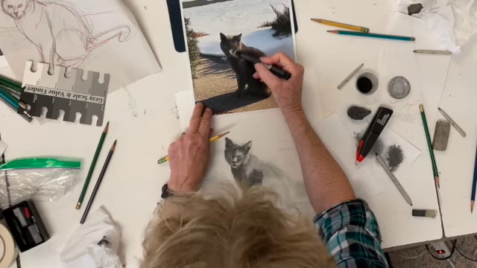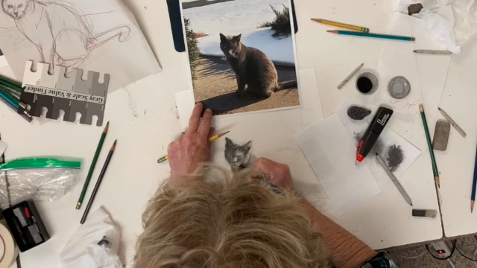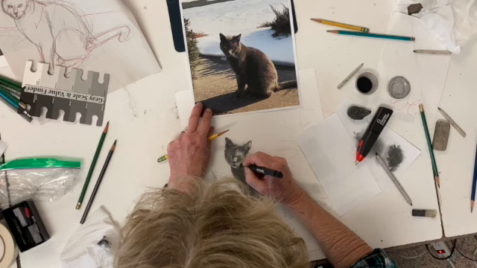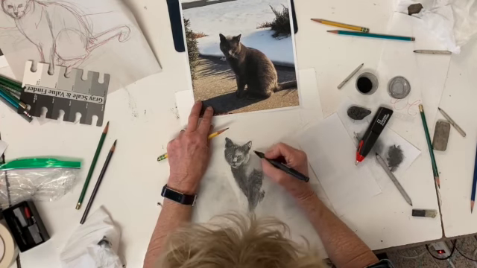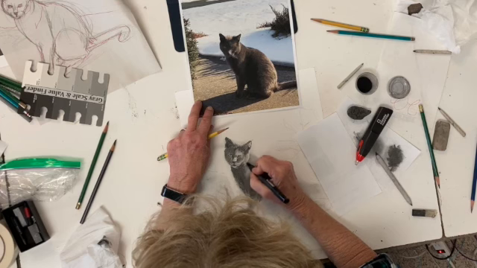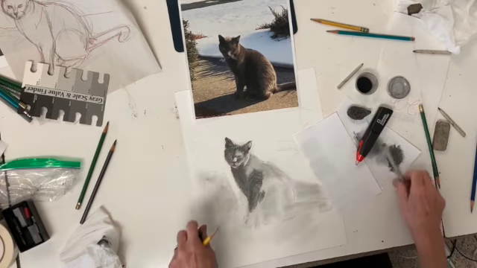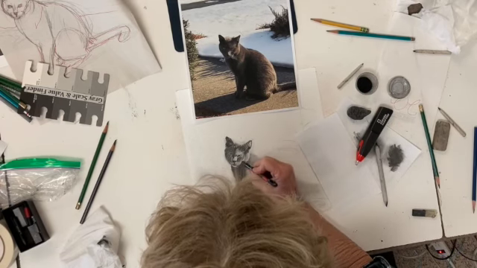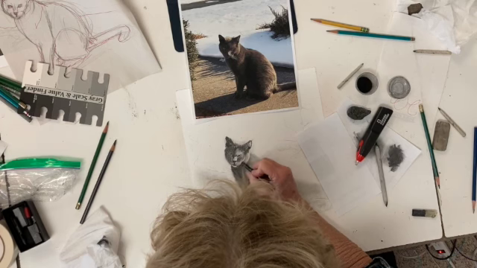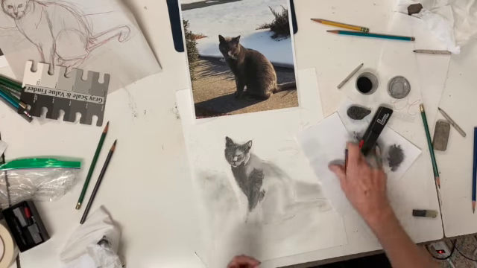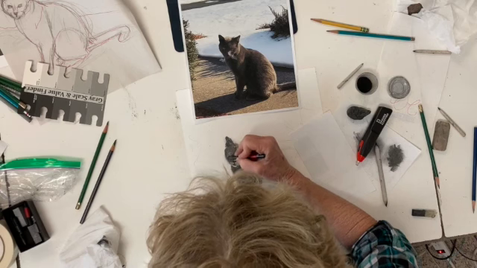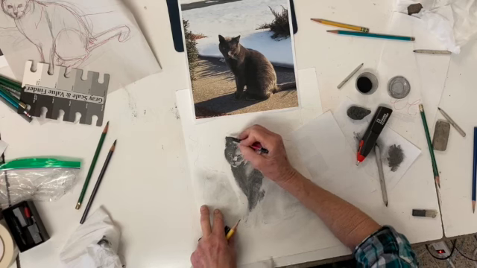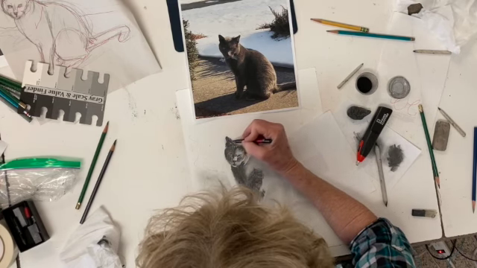So I see a little highlight on this side here. I'm going to lift that out. And I'm going to lift out this. And go in and darken. So I'm still looking for darks and lights. And I'd need to take my time and really smooth this out later, but I don't want to take too much of your time for that.